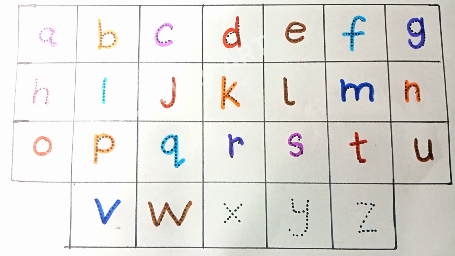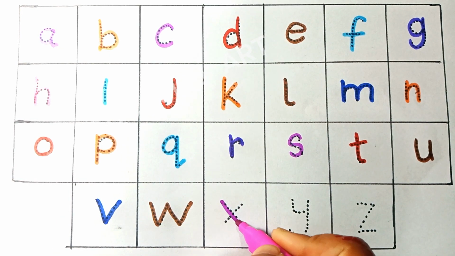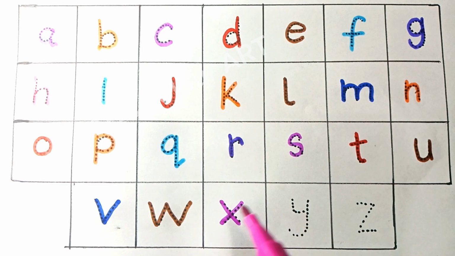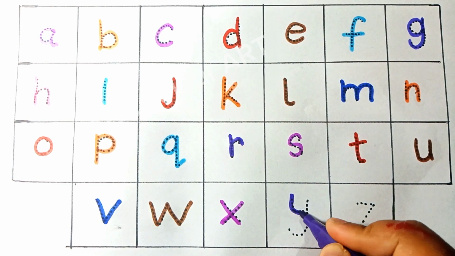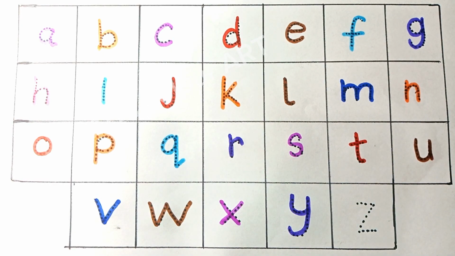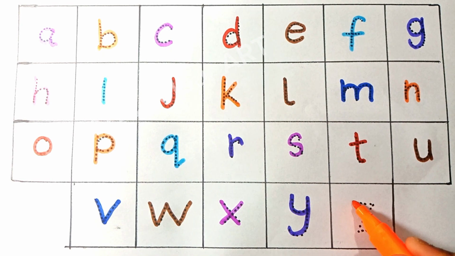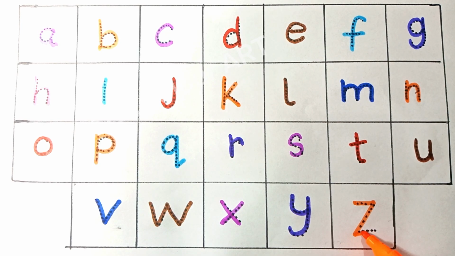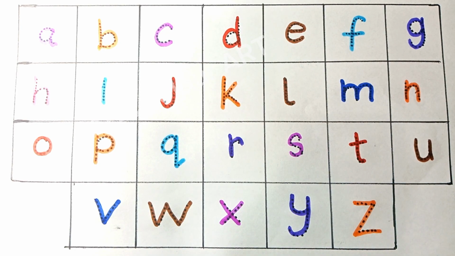W for water, X for Xmas tree, Y for yarn, Z for zebra.